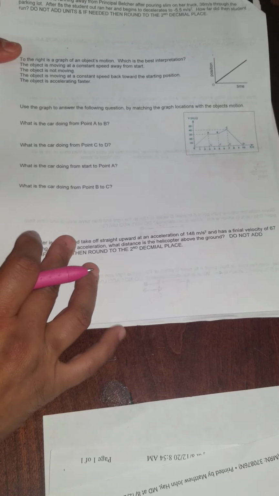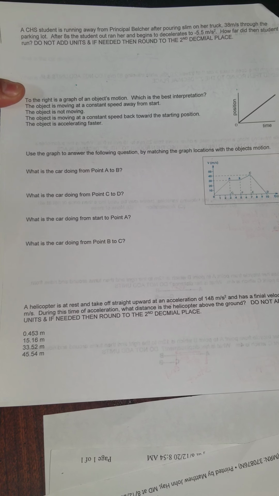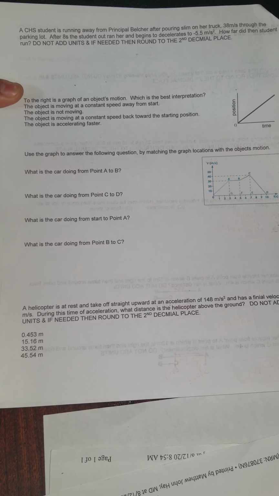It says here that a CHS student is running away from Principal Belcher after pouring slime on her truck, at 38 meters per second through the parking lot. After 8 seconds, the student outran her and begins to decelerate at negative 5.5 meters per second squared. How far did the student run? How far did the student go? So we're looking for distance.